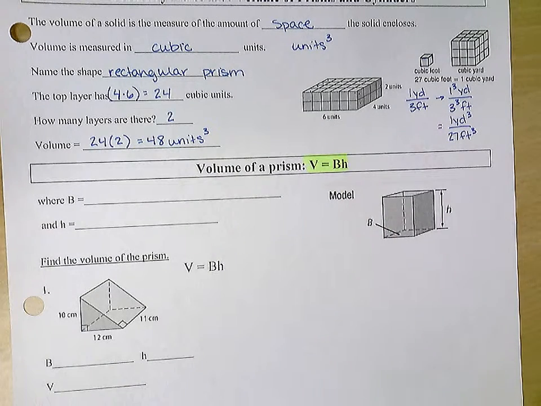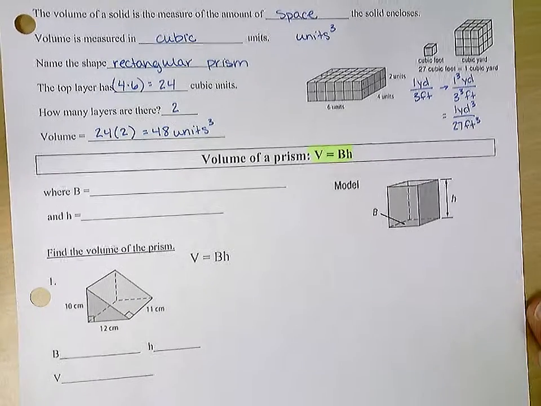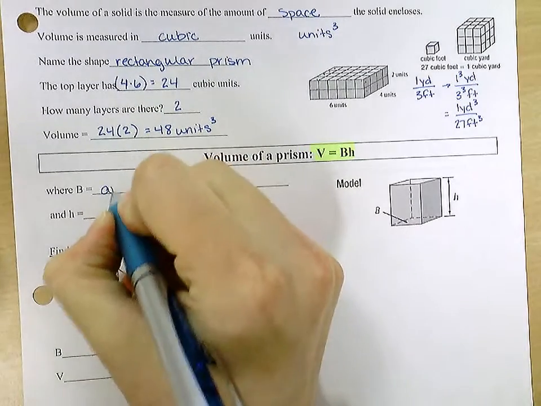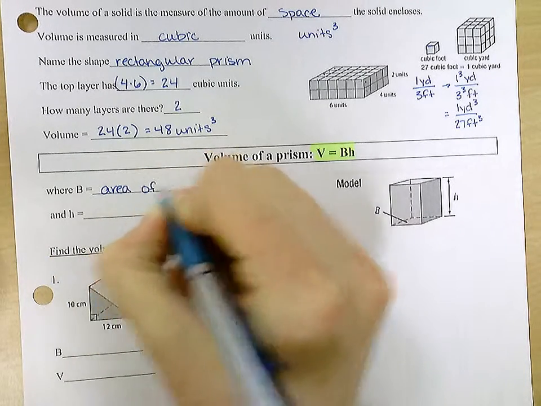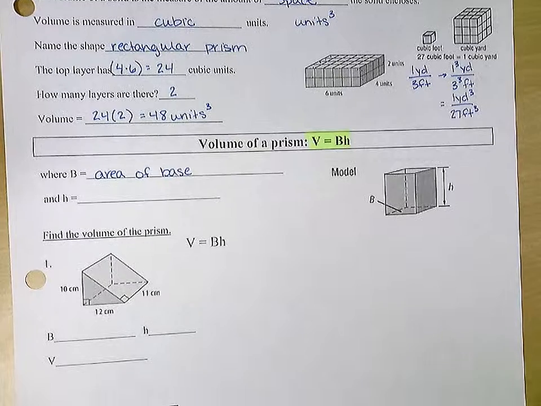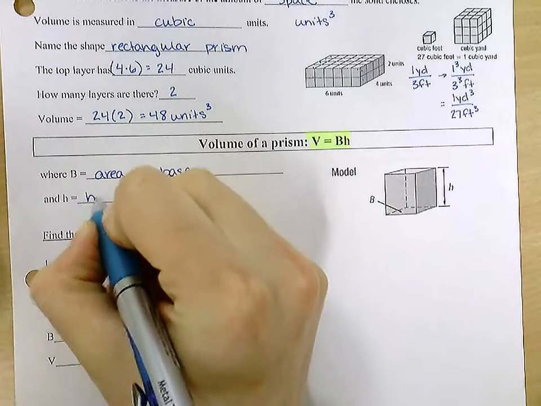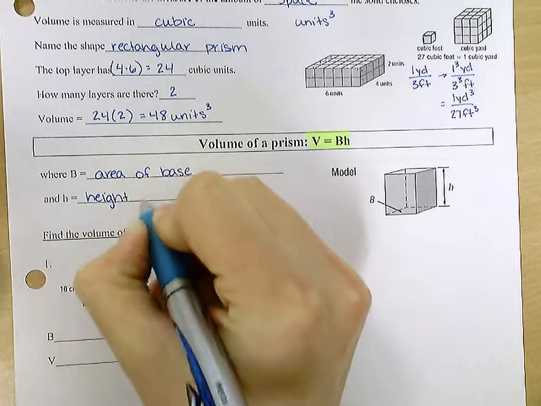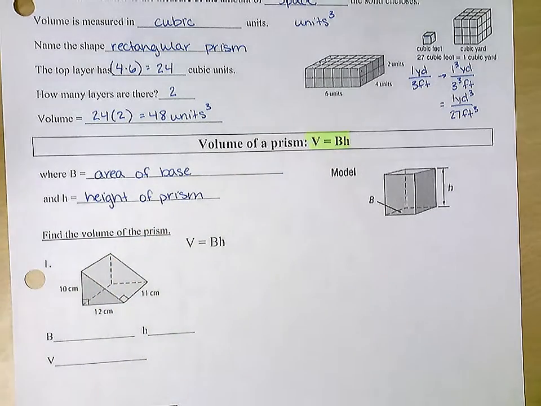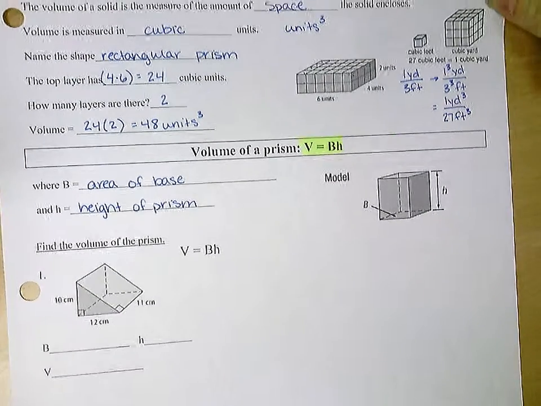So H. In all of our formulas that we've done in this chapter, B and H are the same thing. B is the area of the base, and h is the height of the prism.